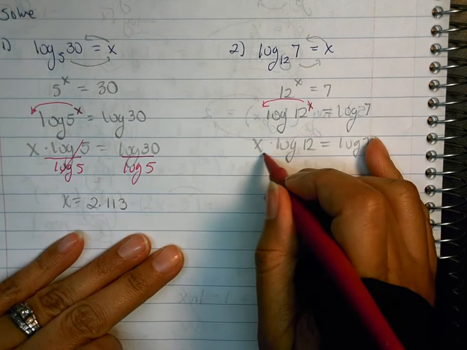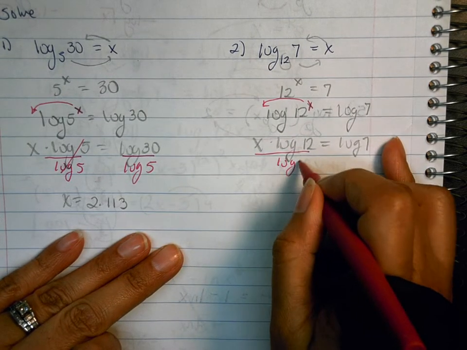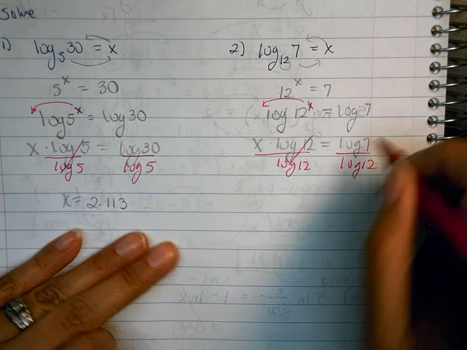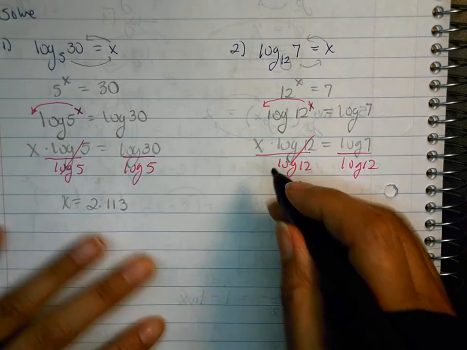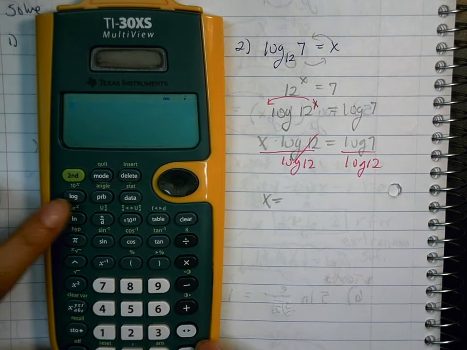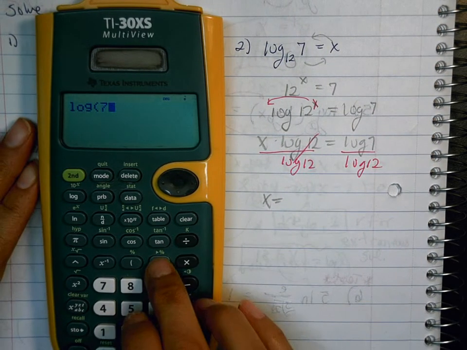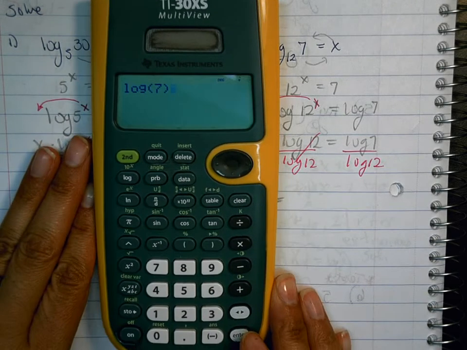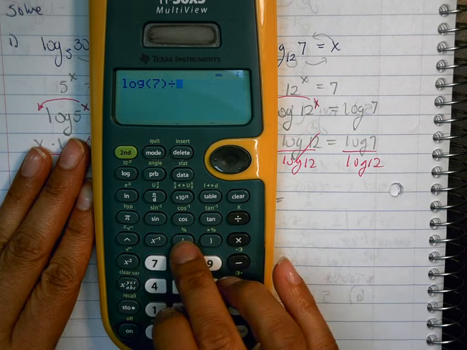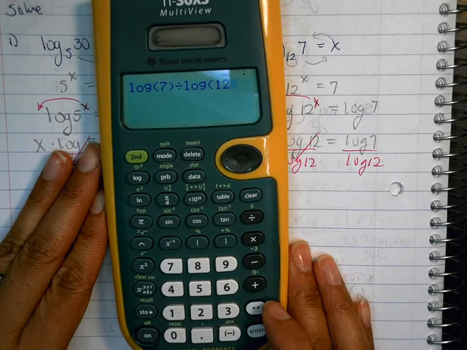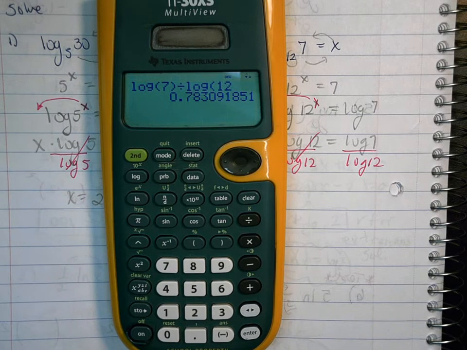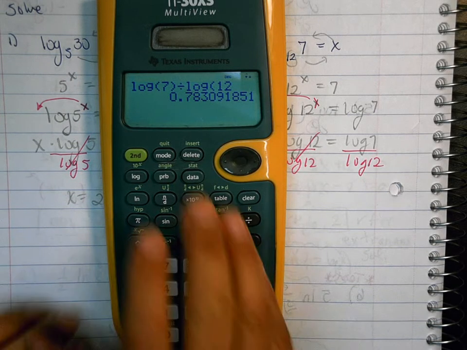Then I'm going to try to get x by itself, so I'm going to divide by log of 12, gone. That's what I plug in my calculator, making sure I remember to close the parentheses. Log 7, close parentheses, divide by log 12. And to 3 decimal places, 0.783.